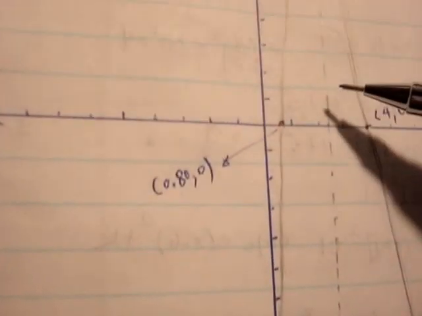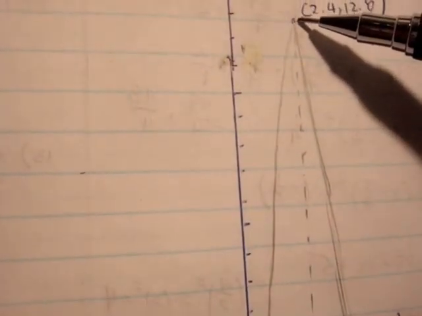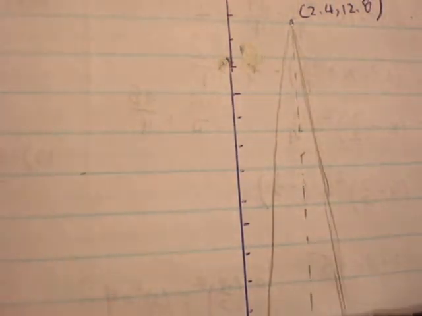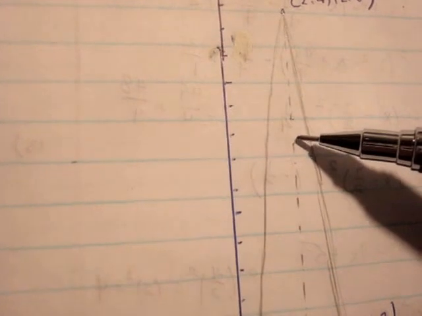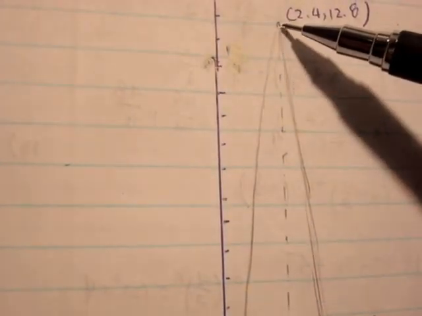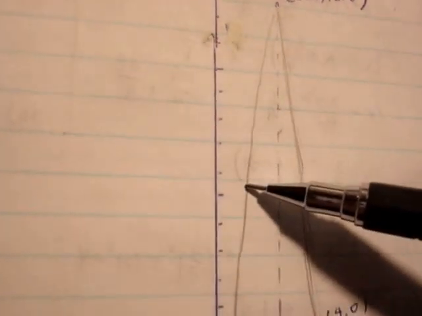And the vertex always has an axis of symmetry, so it goes down like that. You don't have to include this axis of symmetry on the graph, but it'll be easier to see. So you just sketch the parabola like that.